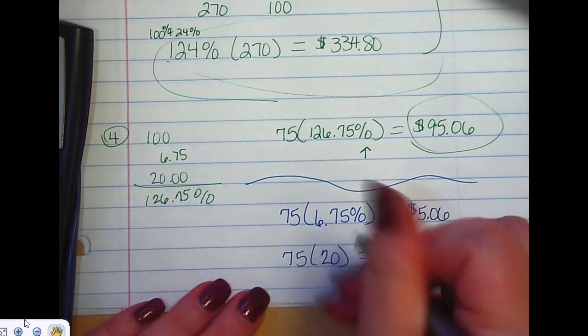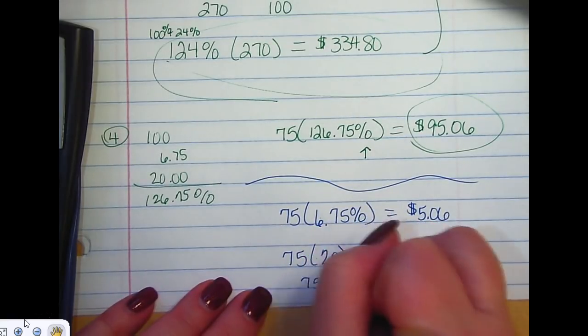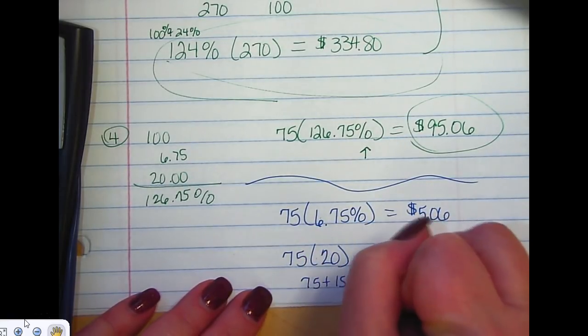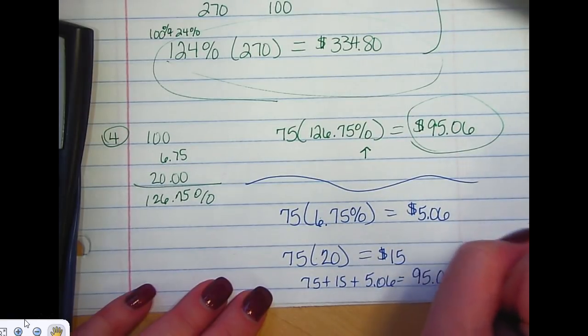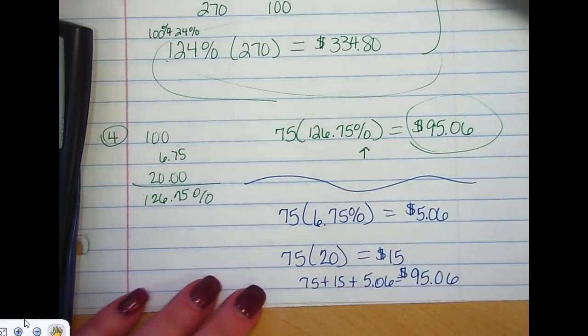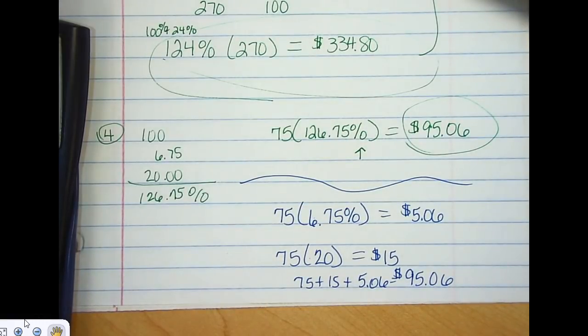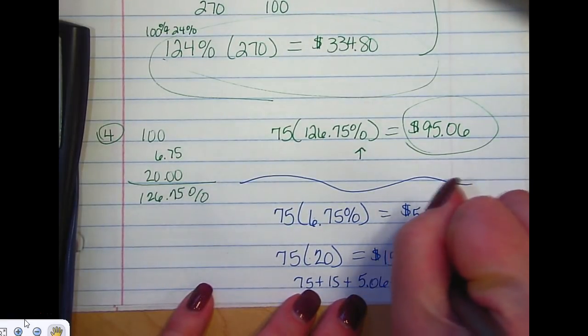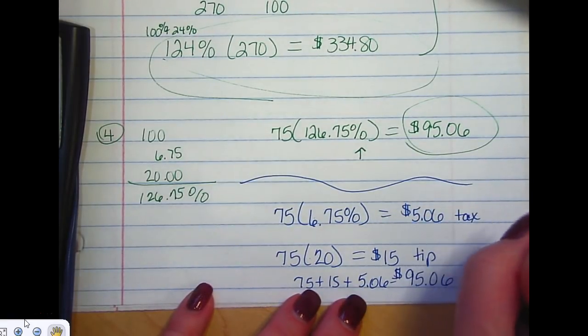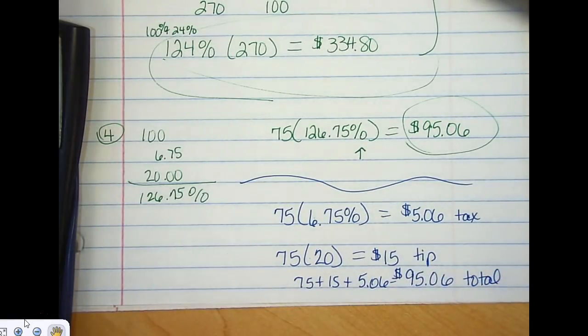And then I added them together. 75 plus 15 plus $5.06. And you got $95.06. So either way you did it, it did the same thing. This was the tax, and this was the tip, and this is the total. So any way you want to do it.